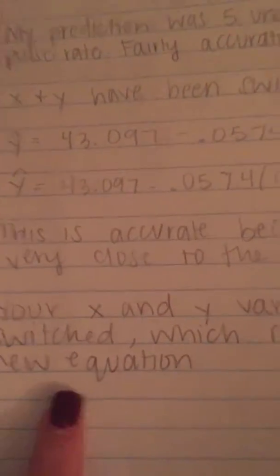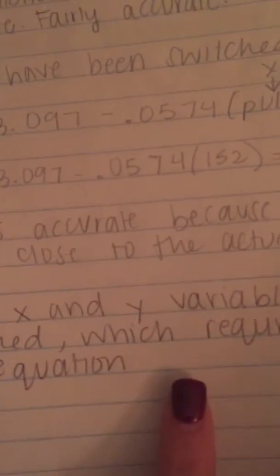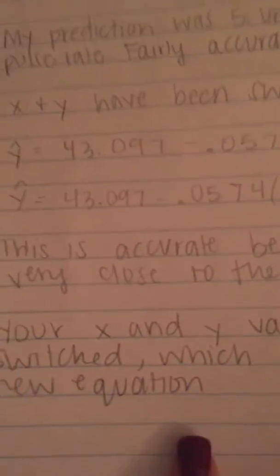And then question D asks us to explain why there need to be 2 different lines for parts A and C. And that's simply because your x and y variables were switched when you had to find the pulse rate and then when you had to find the time. So that required a new equation.